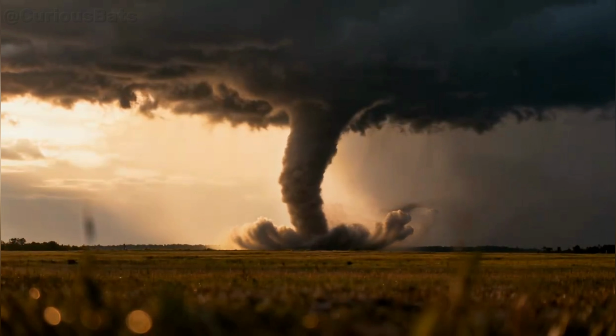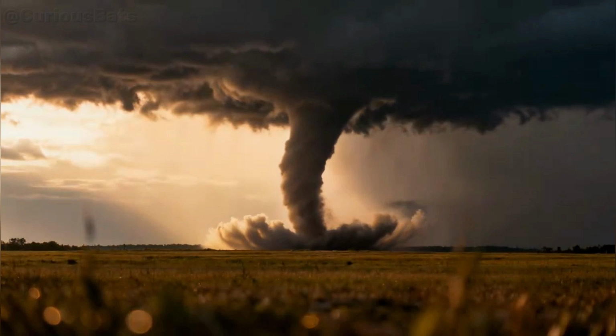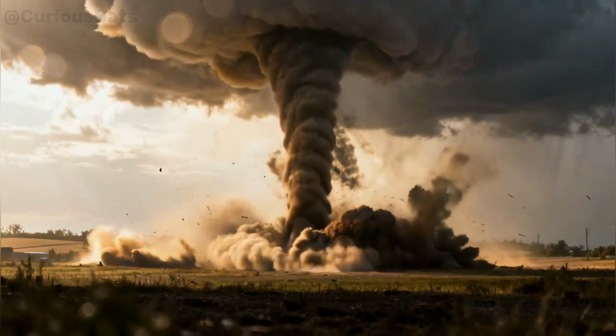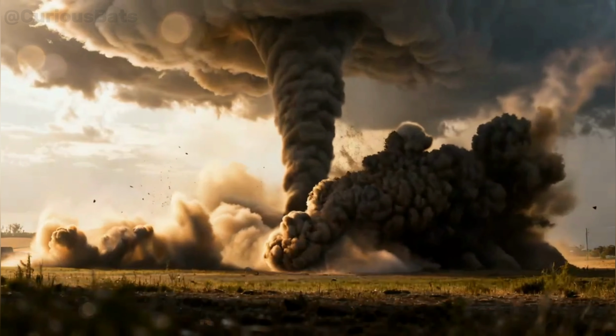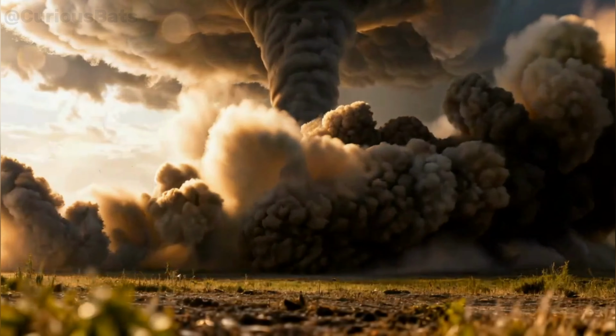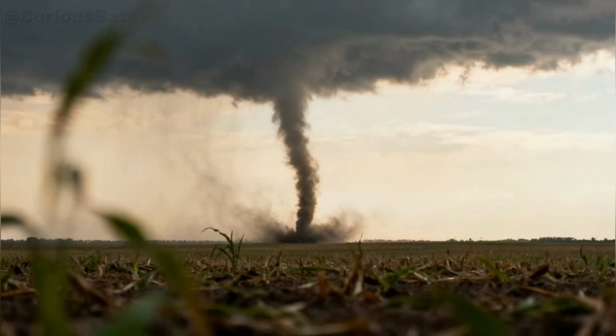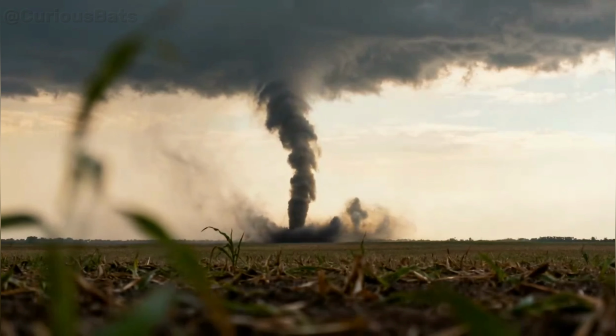It's important to understand that not every funnel cloud becomes a tornado. A tornado is only officially formed when this funnel makes contact with the ground. When that happens, it begins pulling in everything around it: dust, water, debris, and even large structures.